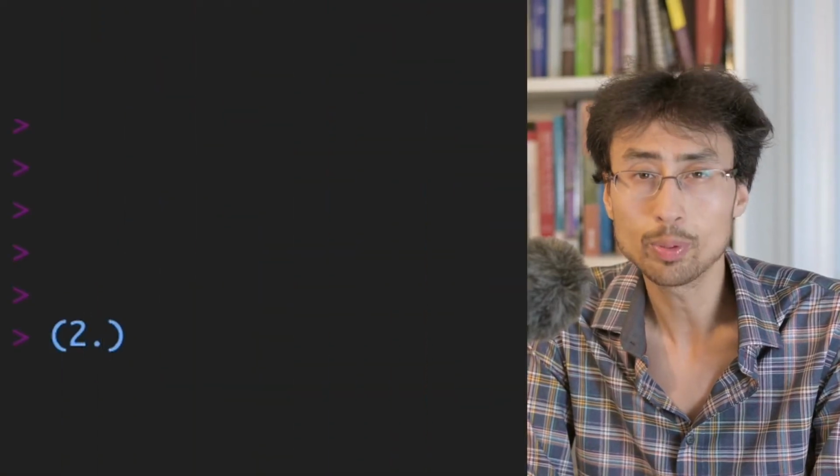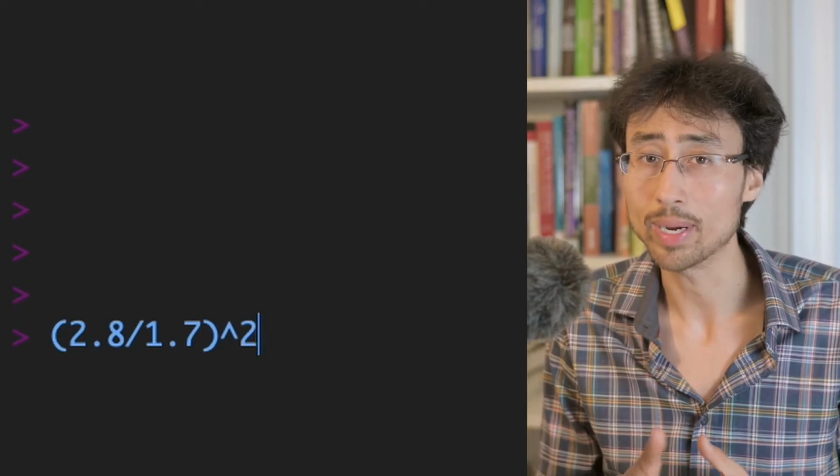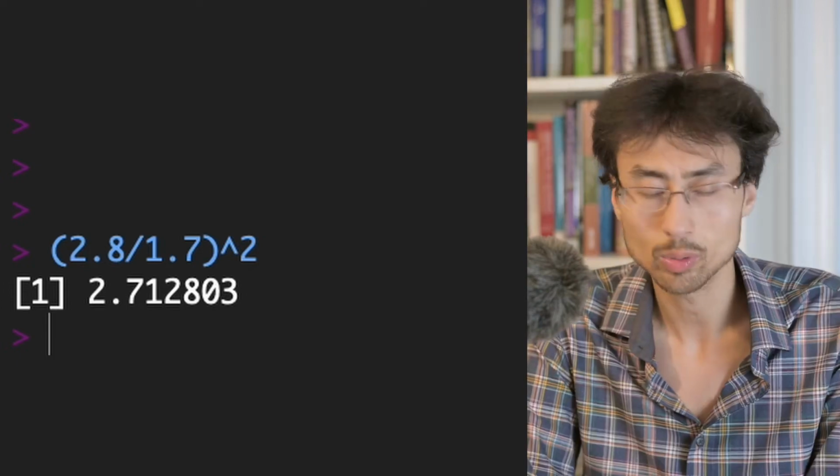Well, in order to calculate that, you take the 2.8, divide it by the 1.7, and square it. So 2.8 divided by 1.7, squared, is about 2.713. So the Pentax f1.7 lens lets in about 2.713 times as much light as the f2.8 lens per unit time. So what is that in terms of stops?